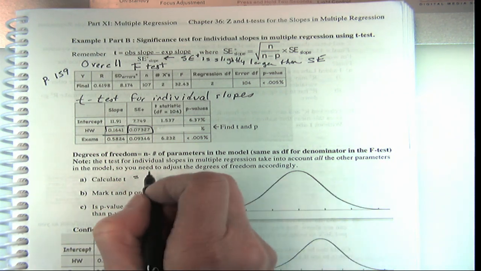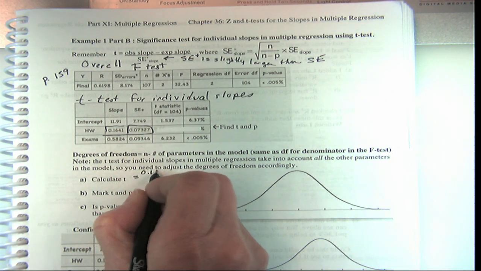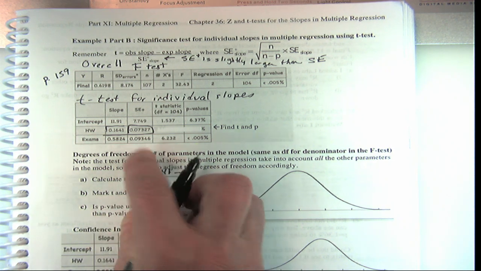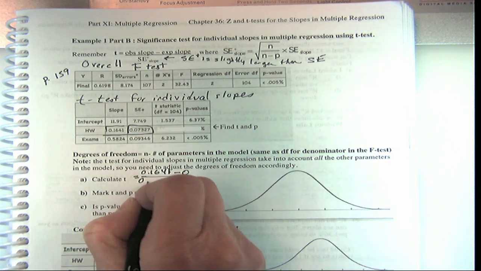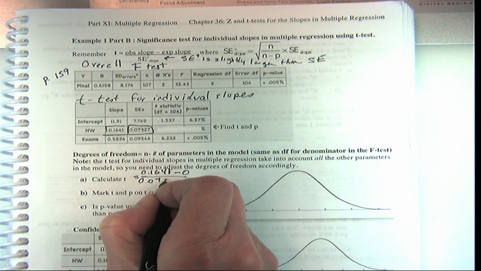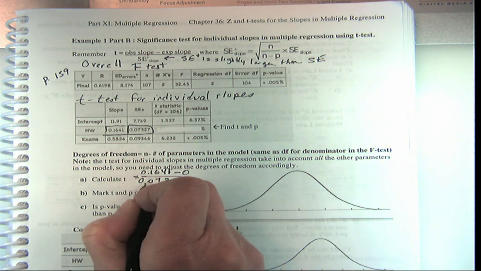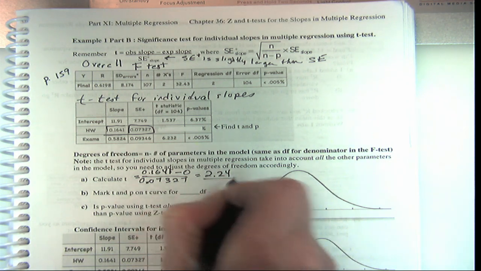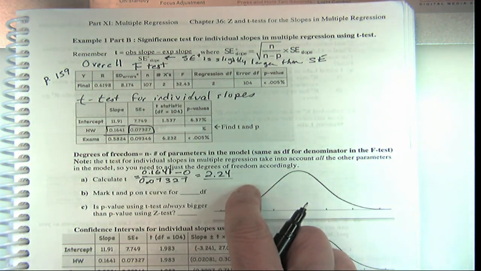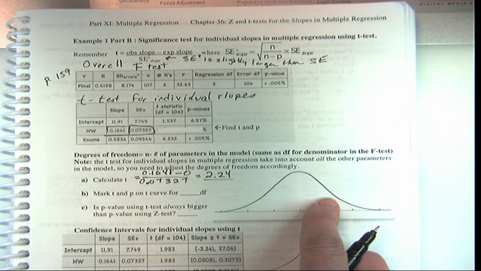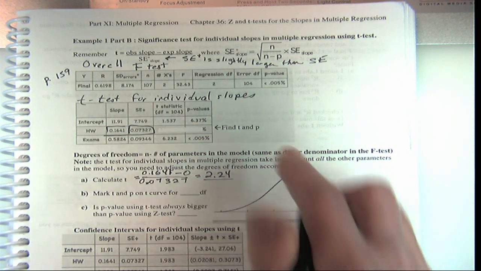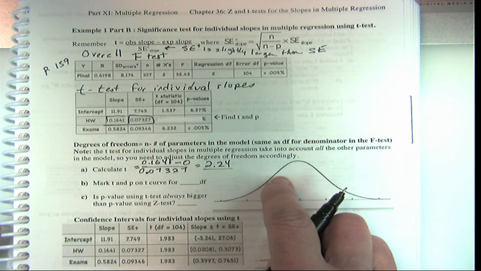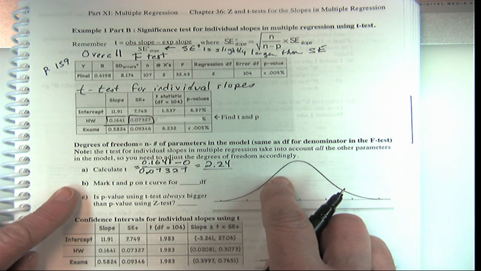So we do the same thing, the observed slope minus the expected, but now we just use this slightly bigger standard error, and then we get this t. Okay, but the big difference is going to be this t-curve is going to be different. It's not going to be so much different because we have a lot of degrees of freedom here. It's going to be what? How do we get these degrees of freedom?